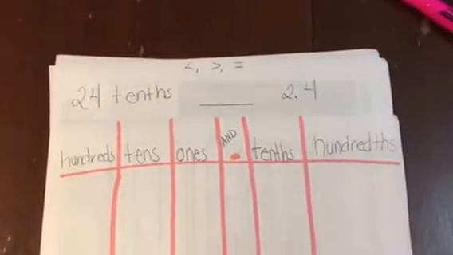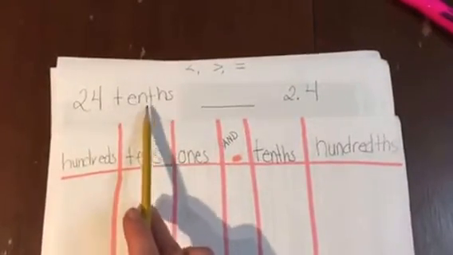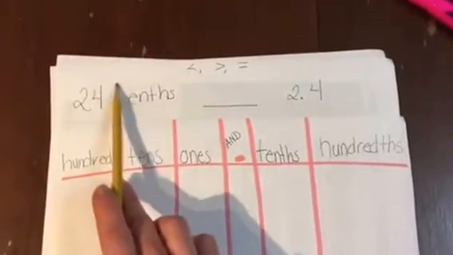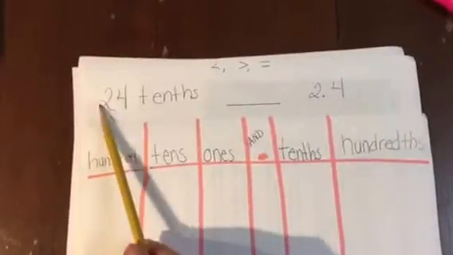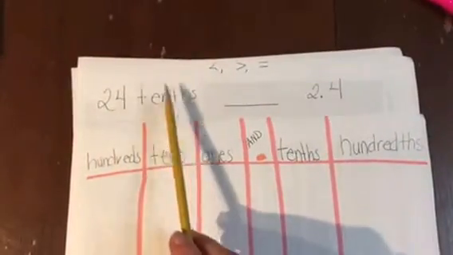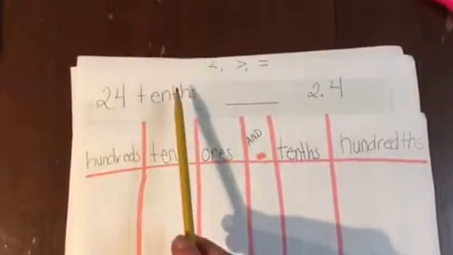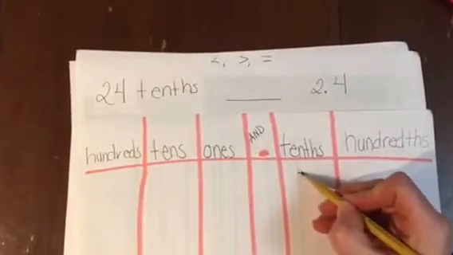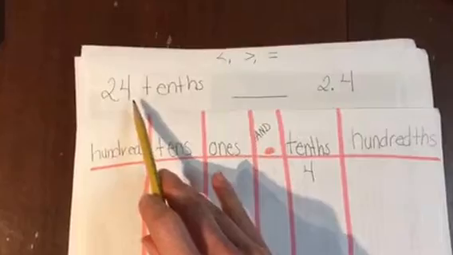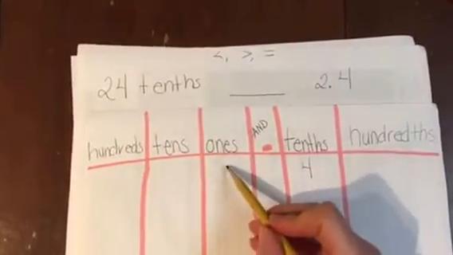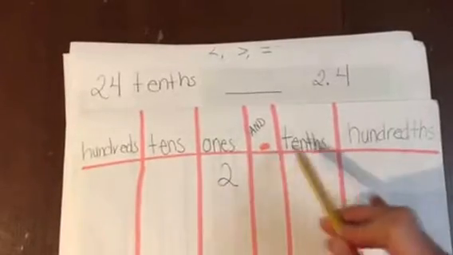All right, so in the past I've talked to you about 24 tenths. Whatever you say last is the column you end in. So if I say 24 tenths, the 4 has to be in the tenths. So 4 goes in the tenths. Since it was 24, no spaces in between, the 2 goes in the next available space. So it looks like 24.